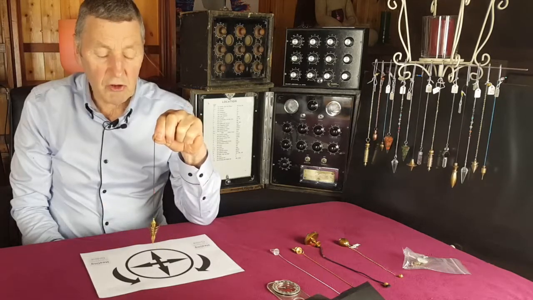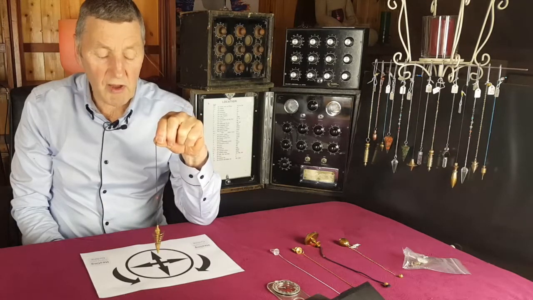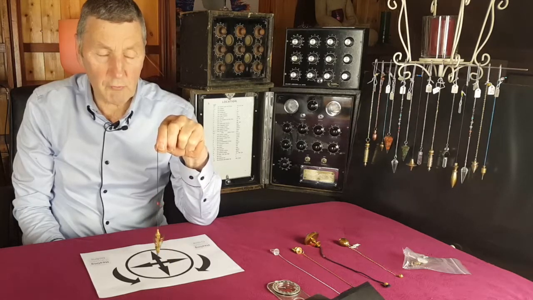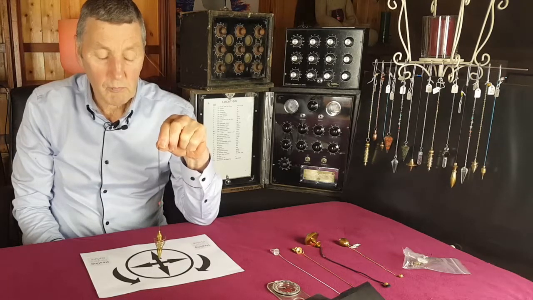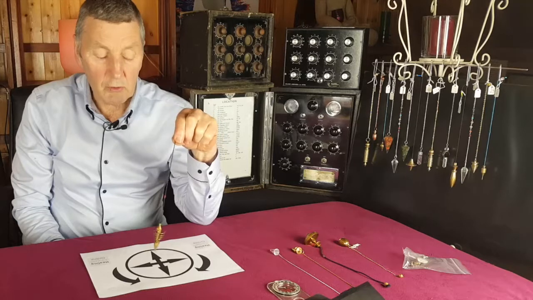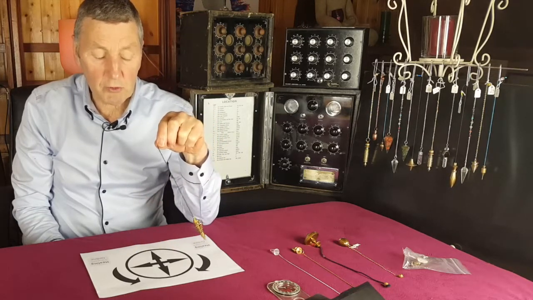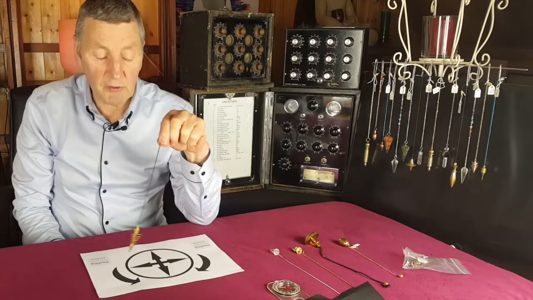As I said, when you start and you're asking for a yes response, you may get a movement like this. You may get a forward and back movement. Or you may get an over and back movement. I'm forcing the pendulum to create these movements just at the moment for demonstration purposes.